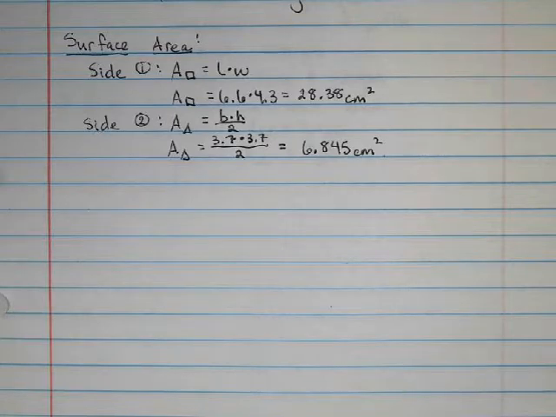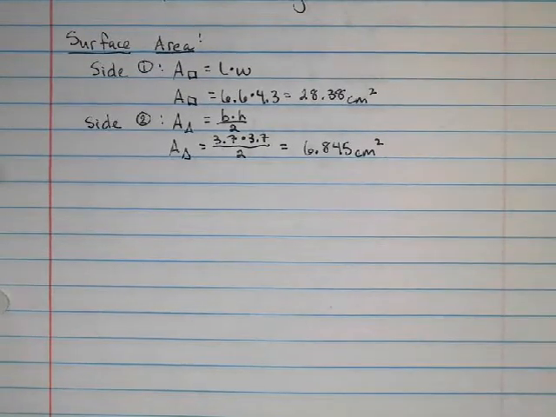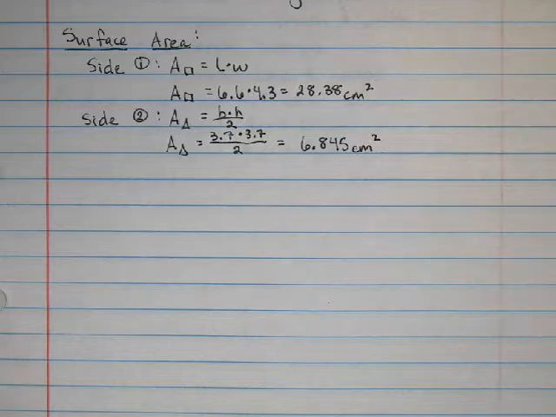Now what I'd like you to do is find the area for the other 3 sides. We have side 3, side 4, and side 5. So please pause right here and find the area of the other 3 sides.